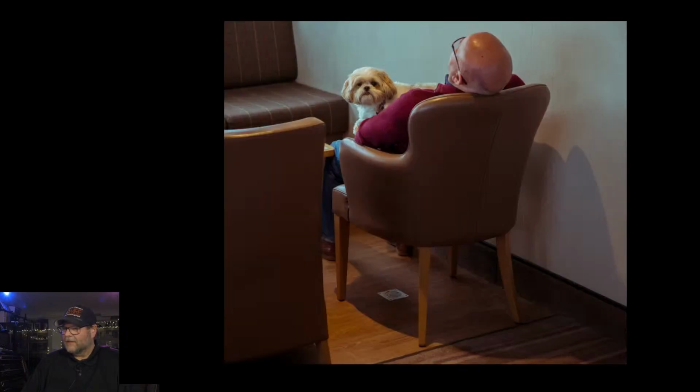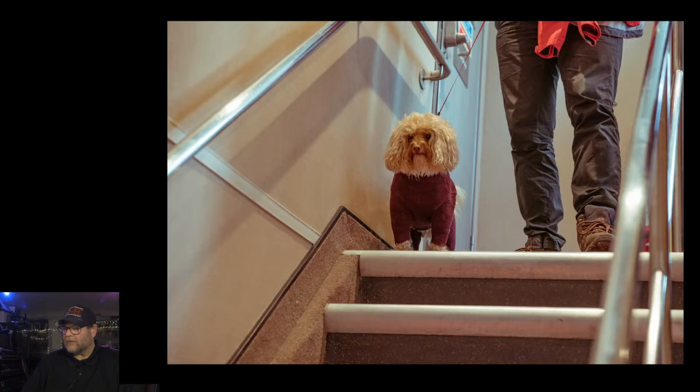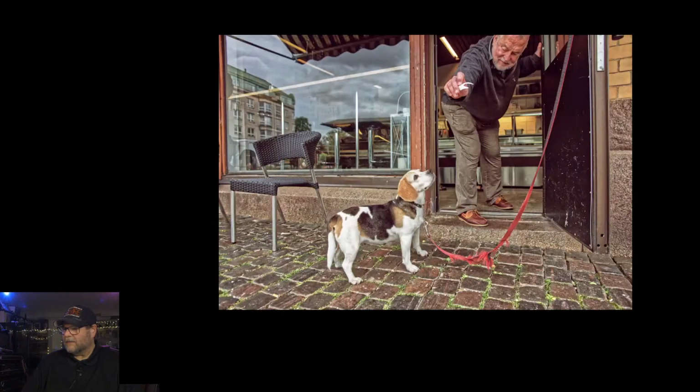Isn't it funny? This was on the boat, I believe in Norway. And this was not staged, by the way. I wanted to shoot the dog, and I was already in position, and then the door opened, and I clicked. He said, do I do it again? I said, no, I got a shot.